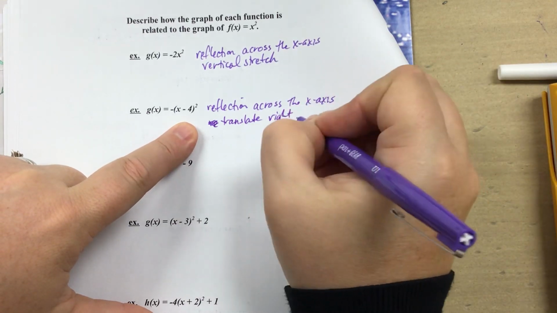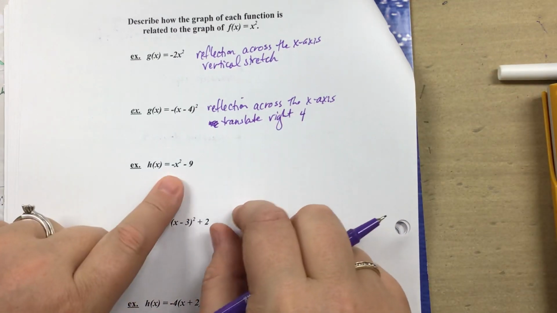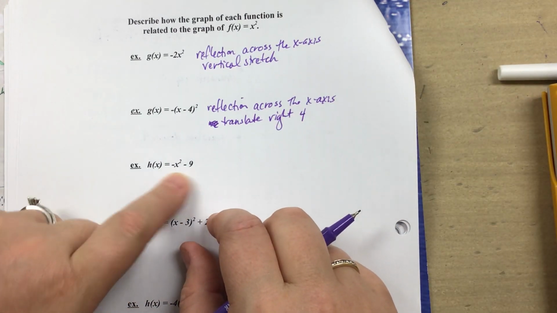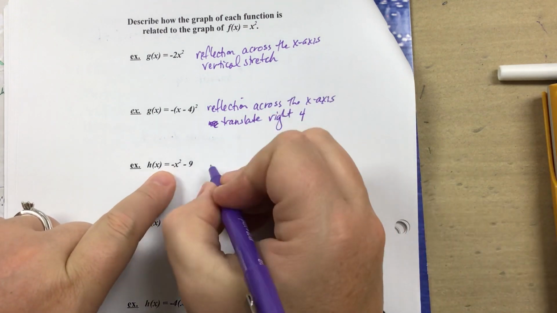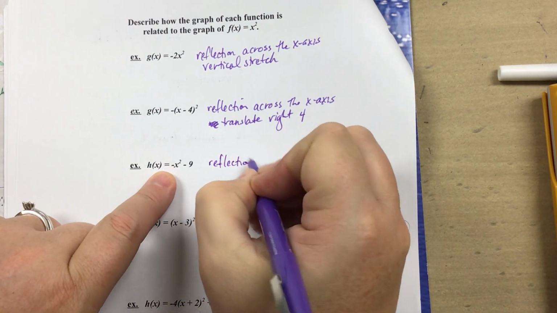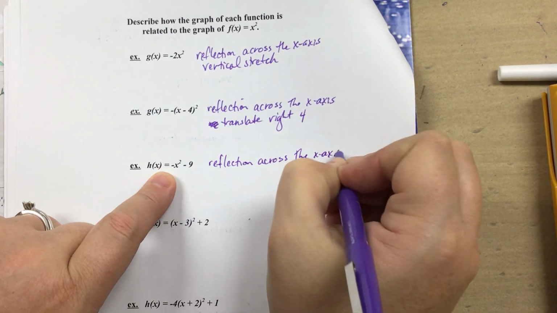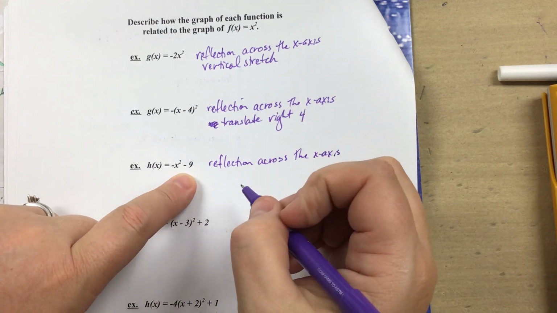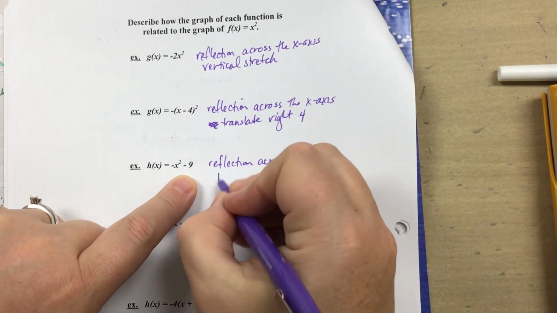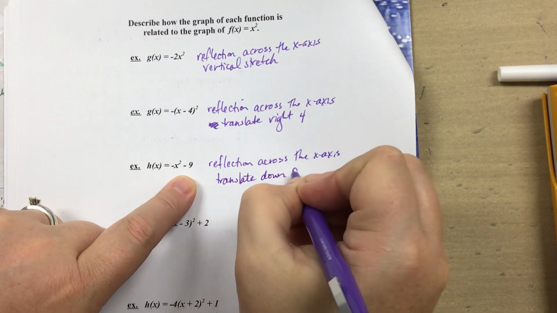Since it's a minus, it's going to go right, in this case, 4. On this one, h(x) = negative x squared minus 9. The negative out in front means it's a reflection across the x-axis. And then the minus 9 at the end, notice it's not in parentheses, means you're going to translate, in this case, down 9.